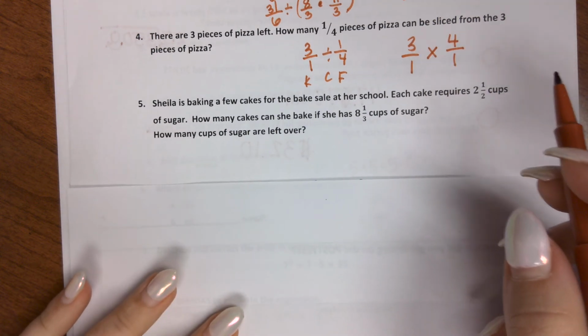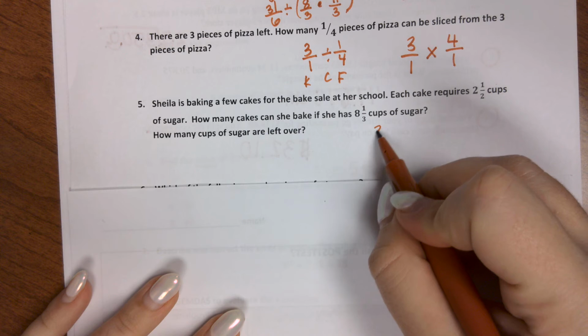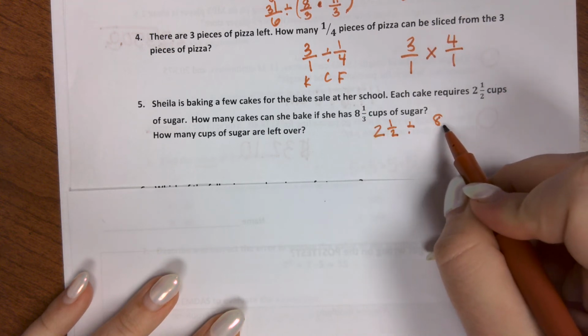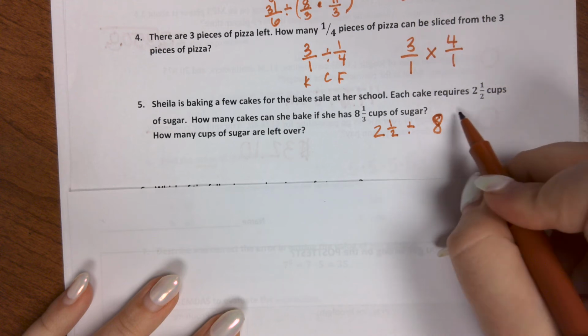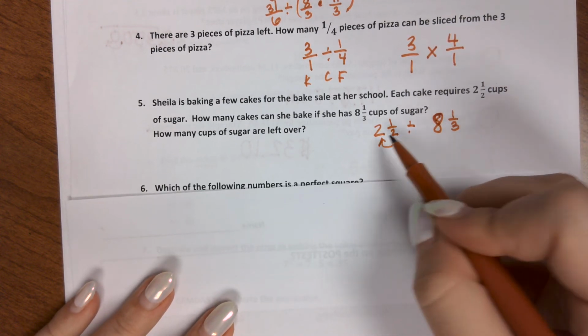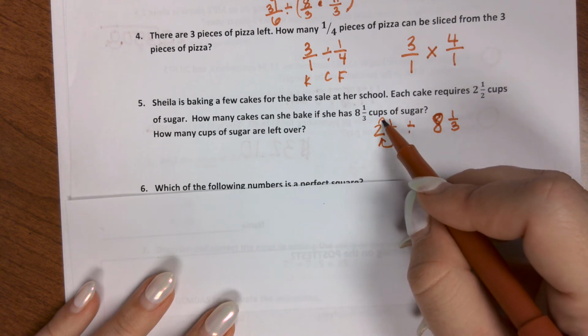We're going to take how much sugar she has, so 2 1/2, and we're going to divide it by 8 and 1/3. So we're going to go ahead and keep, change, flip. So we have 4 plus 1, which is 5.